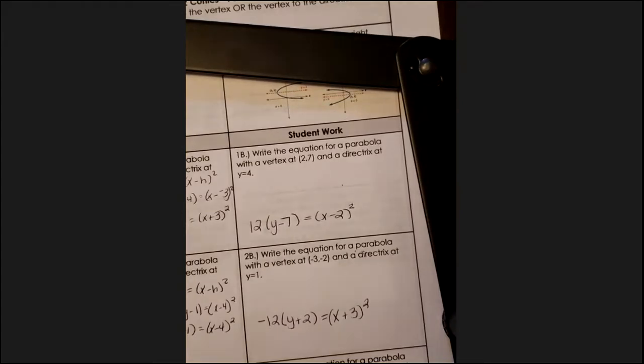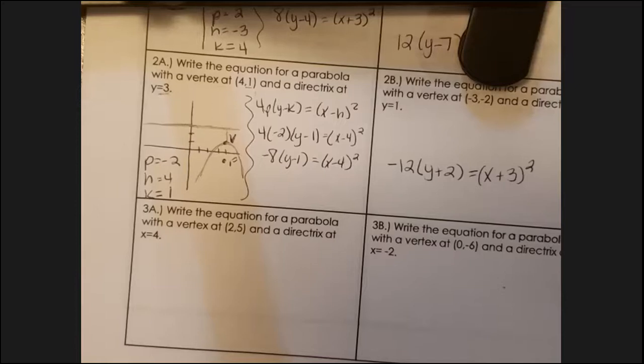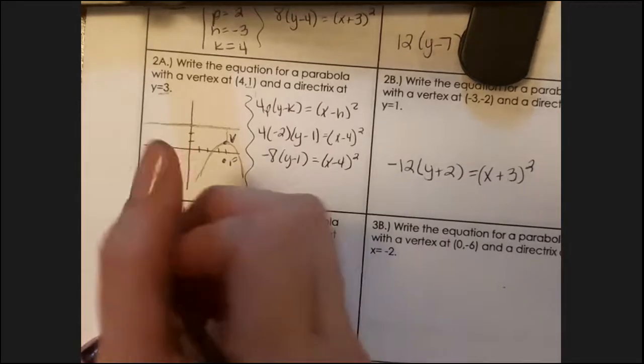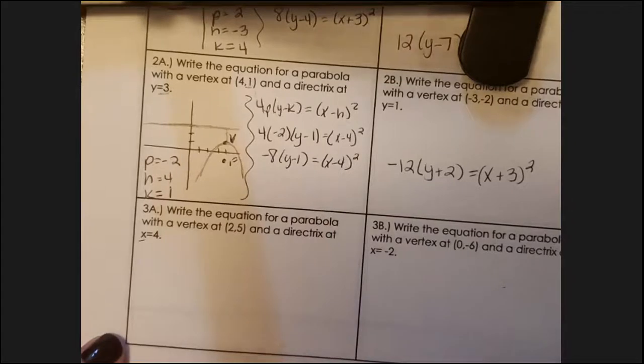All right, awesome. So let's go ahead and look at question 3a. 3a says write the equation for a parabola with a vertex at (2, 5) and a directrix at x equals 4. Ooh, x equals 4, they've been y equals 4 so far.